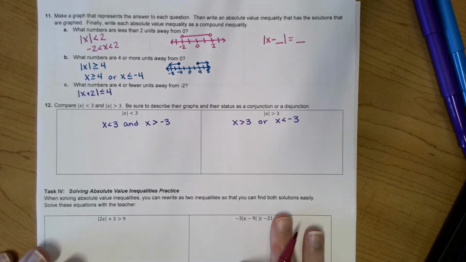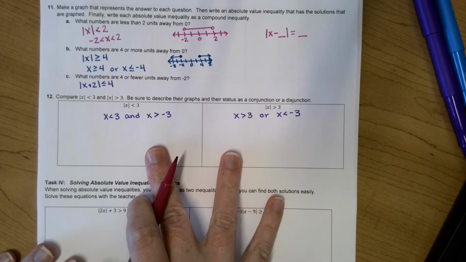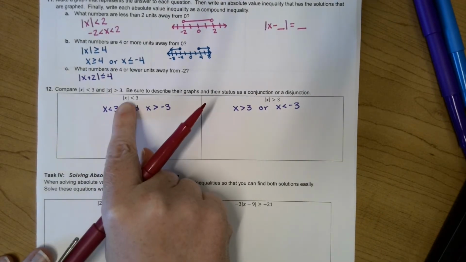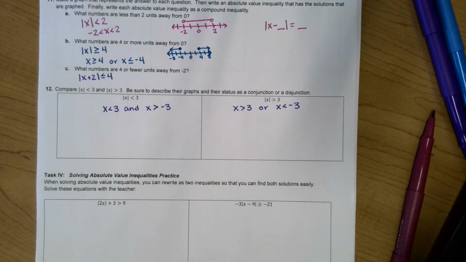Okay, so number 12. Again, I'm not going to fill out, I should see more than this on your paper. And we'll talk about a few things. But we want to compare these two inequalities. So it's still absolute value of just x, and then we have greater than 3 or less than 3. So in this one where x is less than 3, that means it's fewer than 3 units from 0.